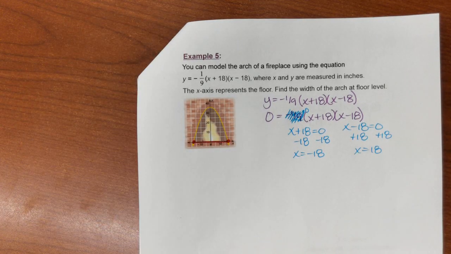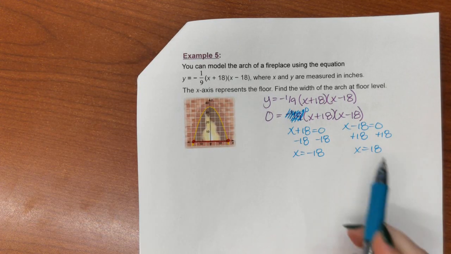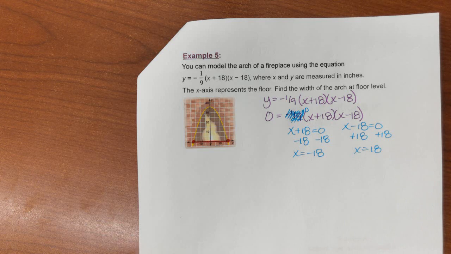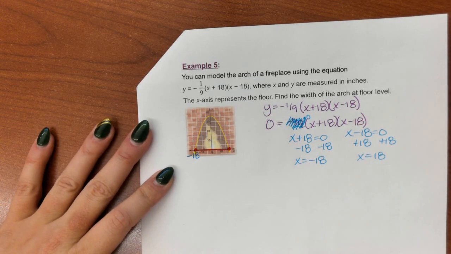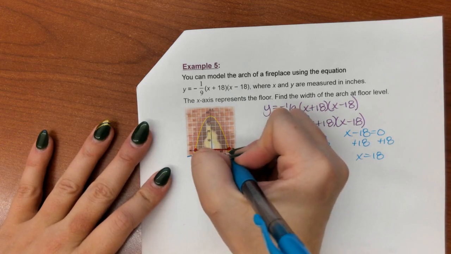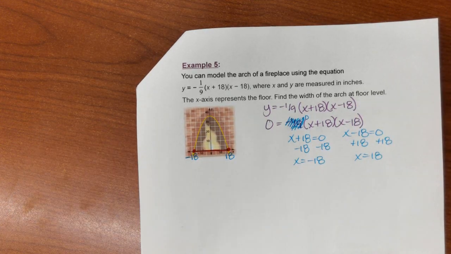So I have x is -18 and x is +18. So those are my solutions, which are x-intercepts. So over here, my x-intercept's -18. Over here, my x-intercept's +18.